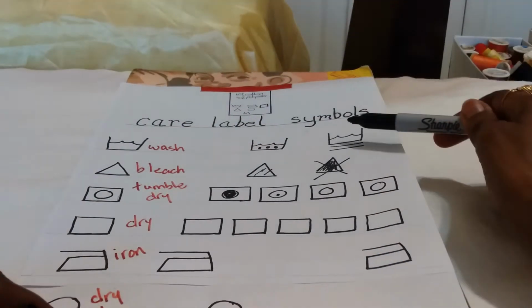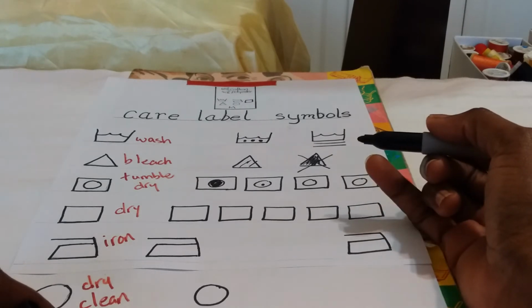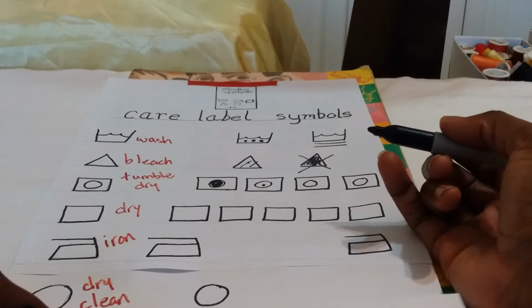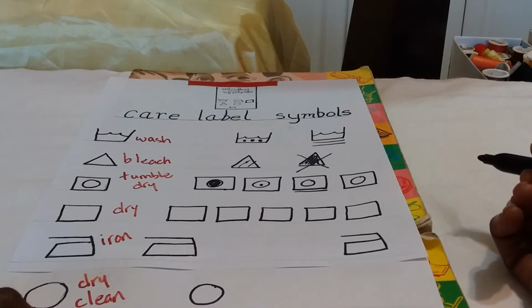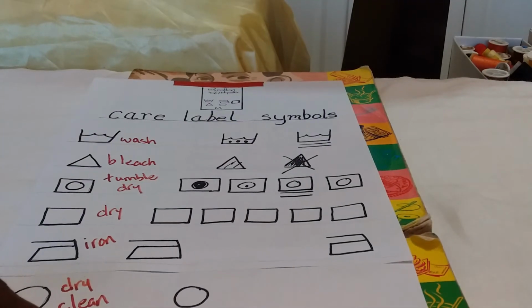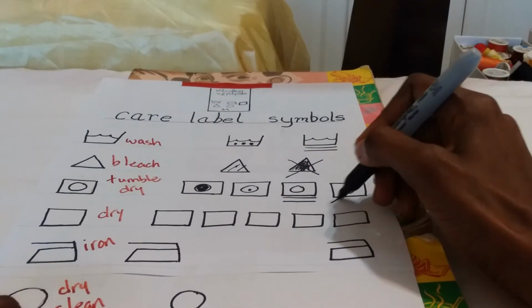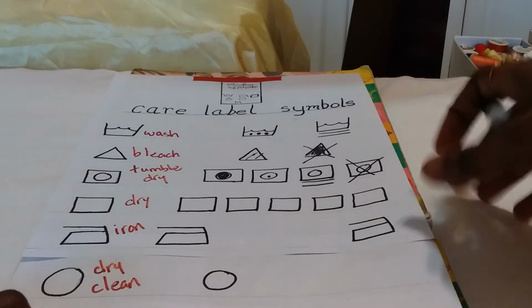Similar to washing, if you're instructed to use the permanent press cycle, you draw a line under your symbol. Gentle, you would see 2 lines. Now, if you have an X going through it, that means what? That you are not supposed to tumble dry this garment.